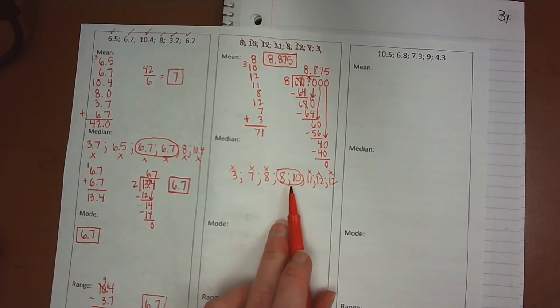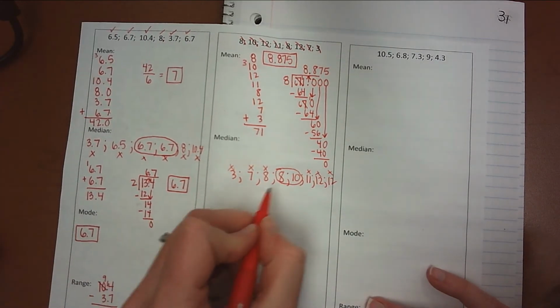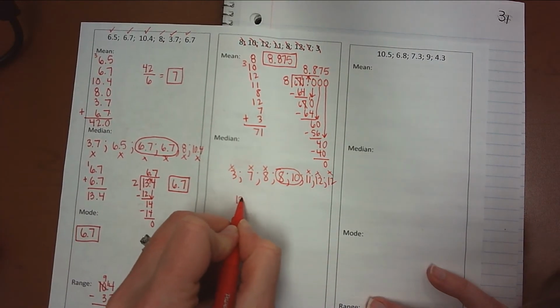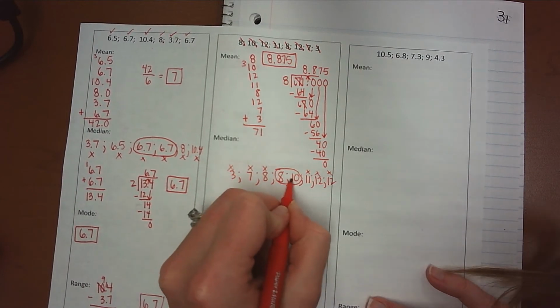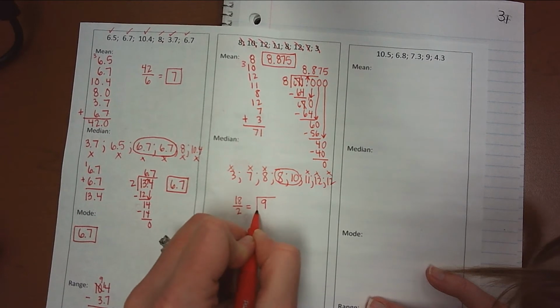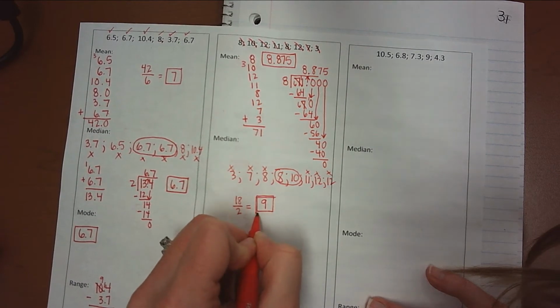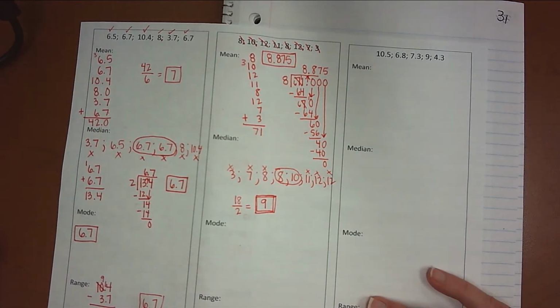Now I have to find the mean of these two numbers. So 8 plus 10 is 18. And then we have to divide by 2. 18 divided by 2 is 9. So my median, halfway between 8 and 10, my median is 9. That is my median. It's 9.